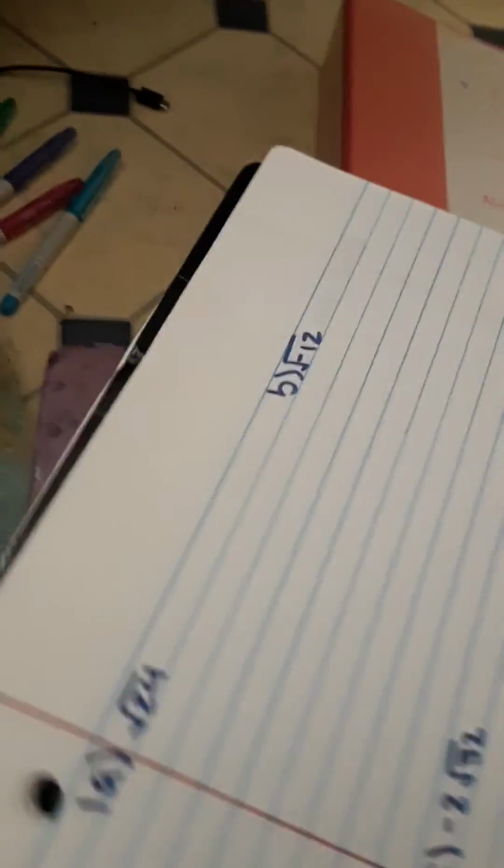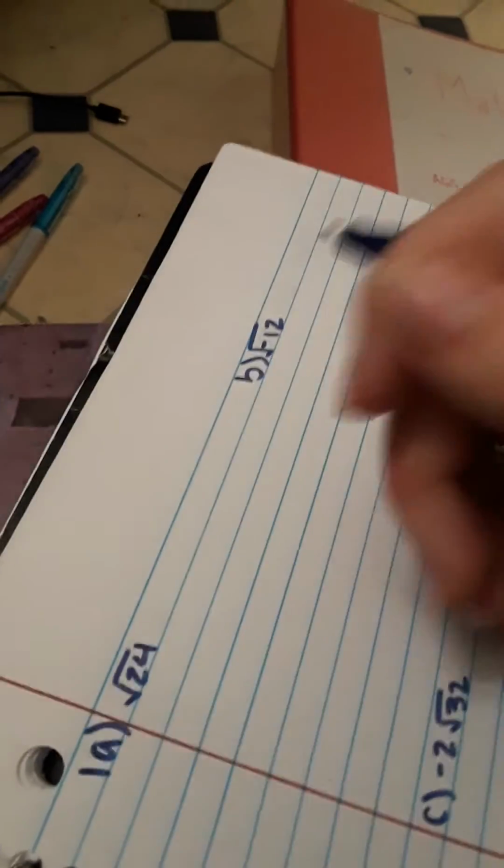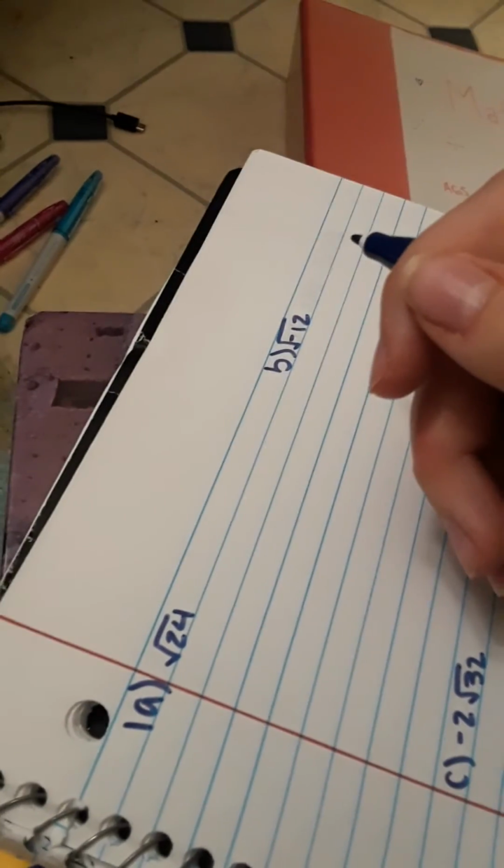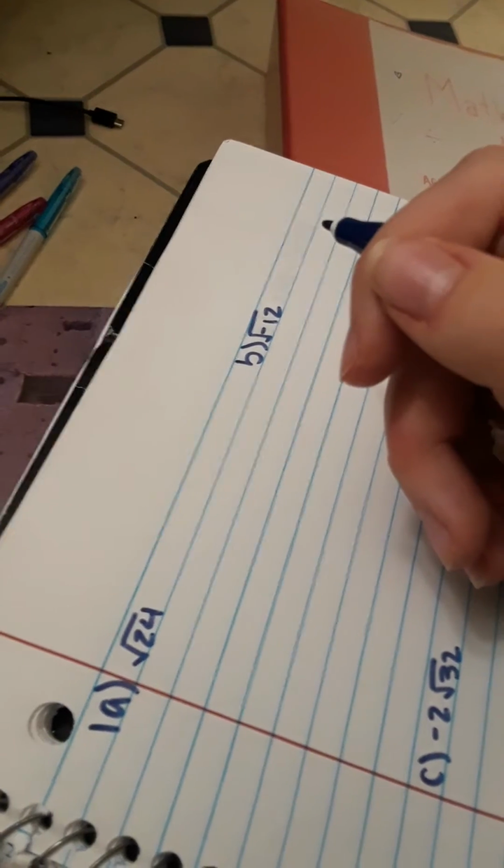Okay, so this is going to be a bit of a longer video because I want to go through each problem with you. So, we start out with the square root of 24. Just like the last problem, we're going to be using the factor tree again, but we're going to be using it a little bit differently.